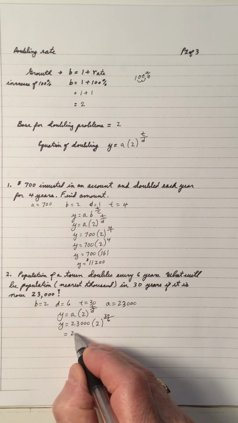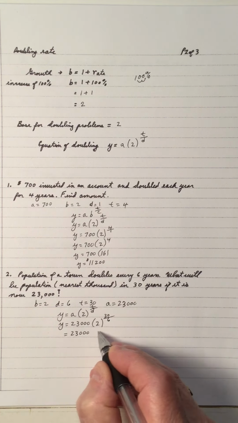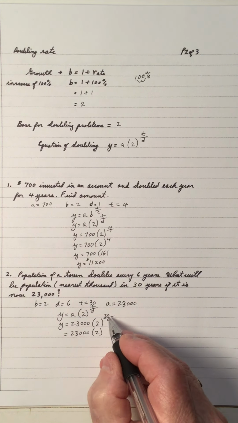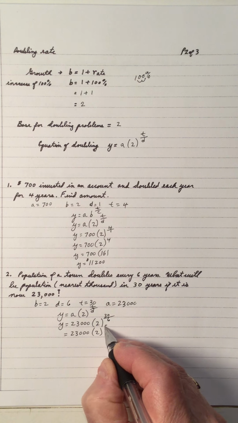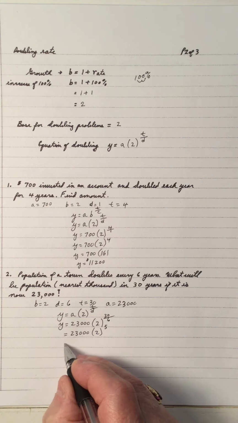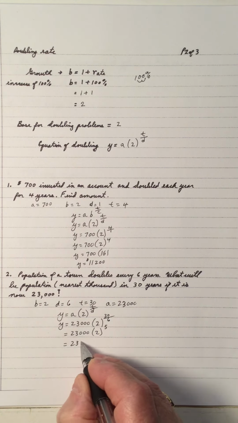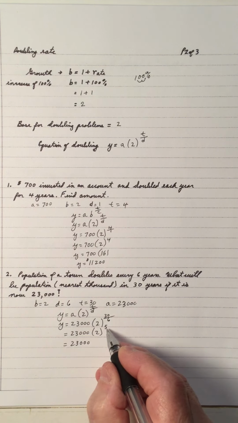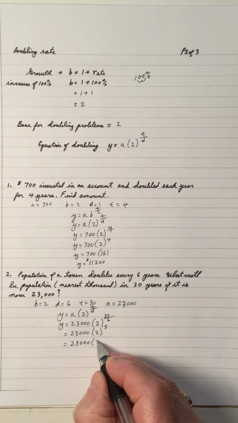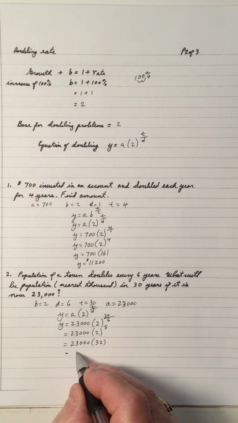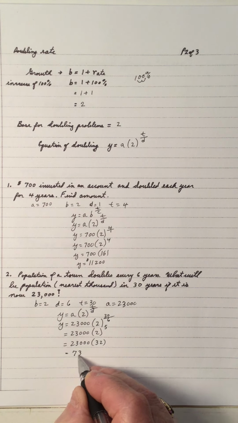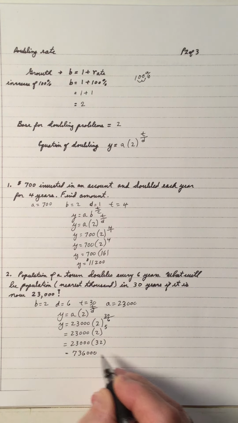So if it's 30 years and it doubles every 6 years, that means it's doubling 5 times. So you've got 23,000 times 2 to the 5, which comes out to be 32. And when you multiply 23,000 by 32, you get 736,000.